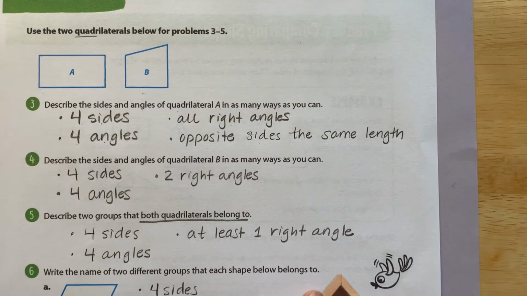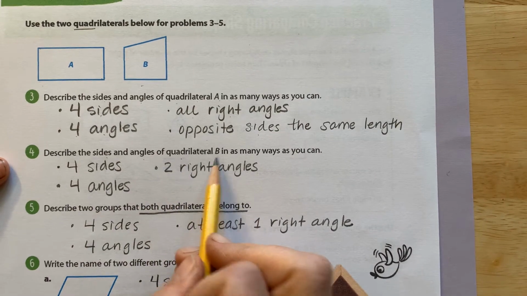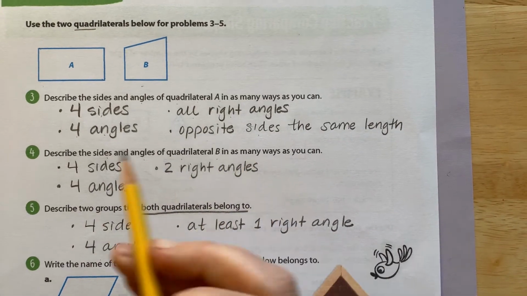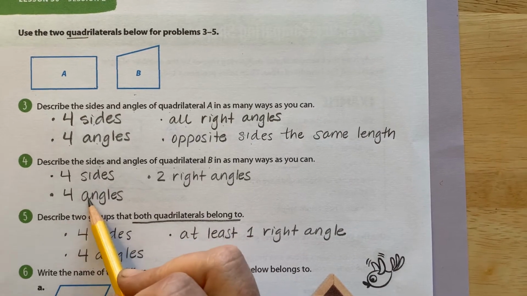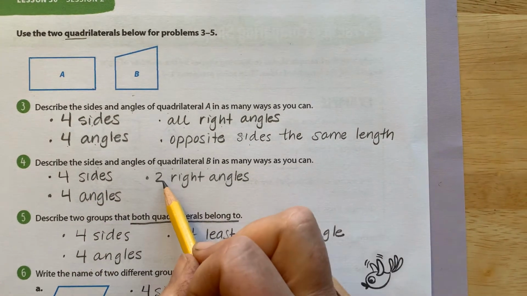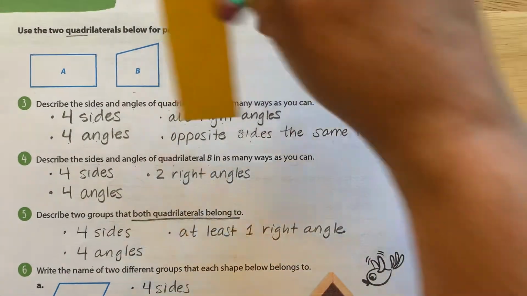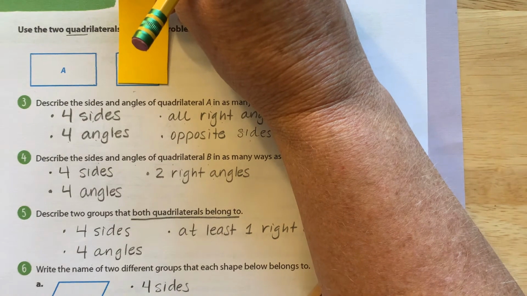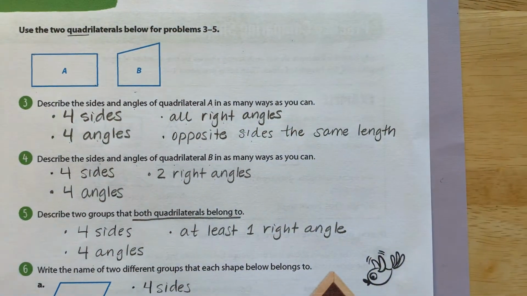In number 4, they wanted you to describe the sides and angles of quadrilateral B in as many ways as you can. I noticed that this one also has 4 sides and it has 4 angles. But I also noticed that it has 2 right angles, that's all it had. I used my ruler or the corner. I checked this one and that one. These are not right angles.